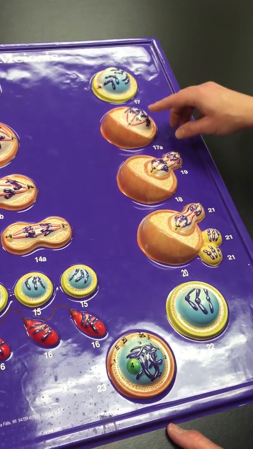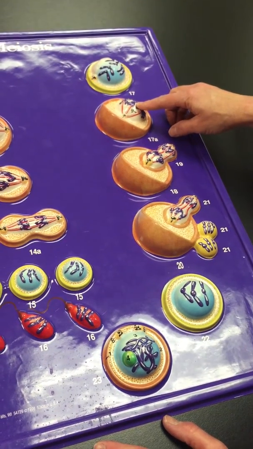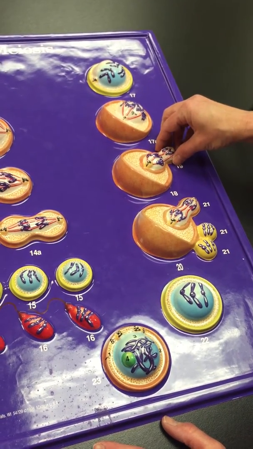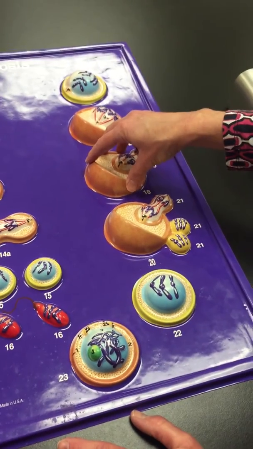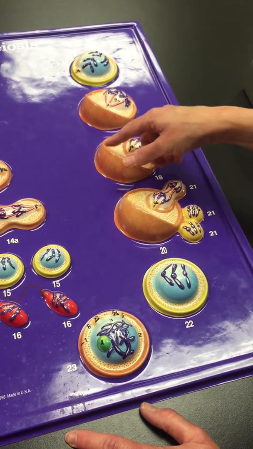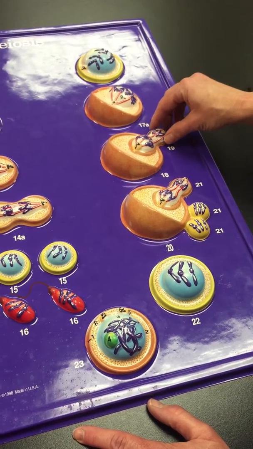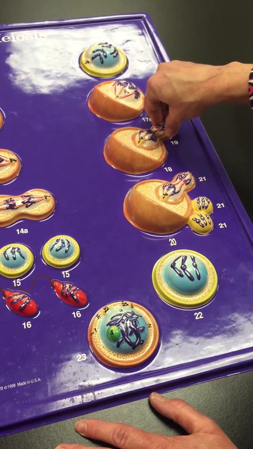germ cell. Here's the primary oocyte undergoing meiosis 1. Here you can see the polar body is being discarded, right? So the ovum is going to keep as much of the cellular contents as it can, and just the DNA is discarded, and that's the polar body, which will die.